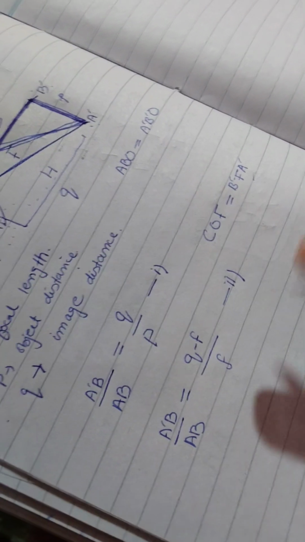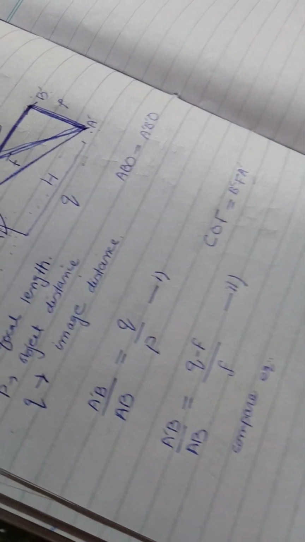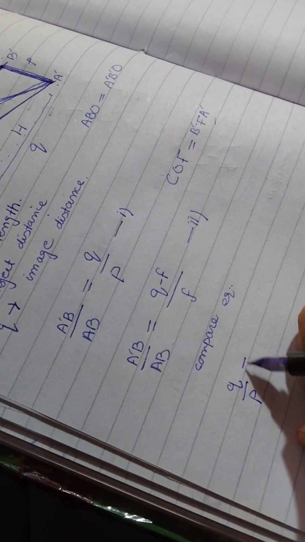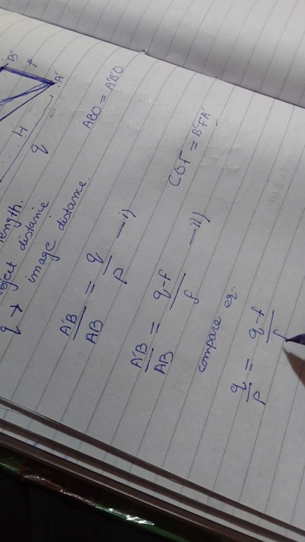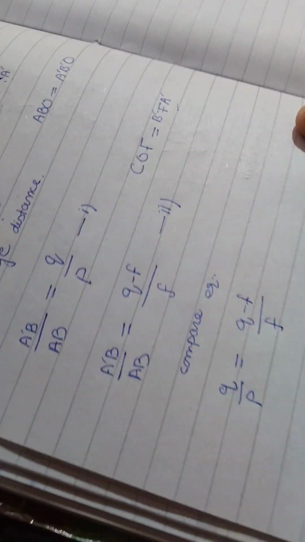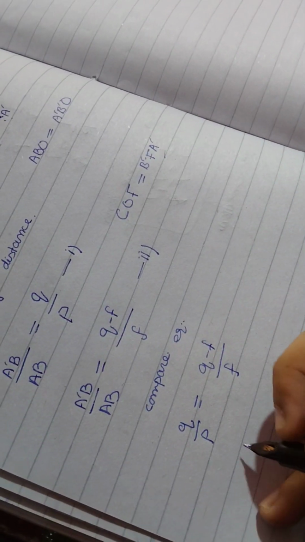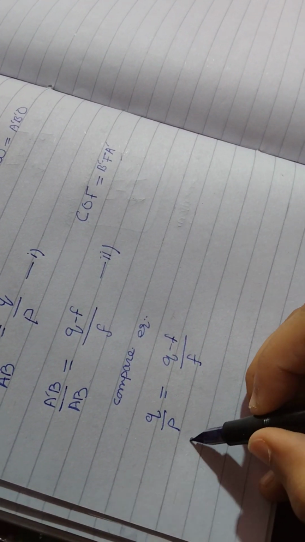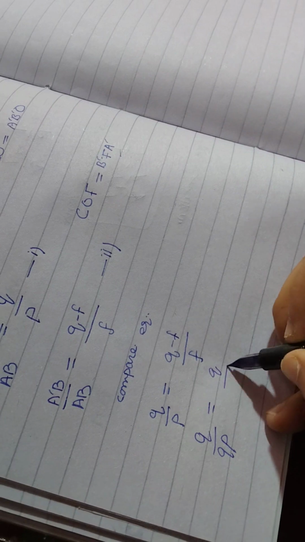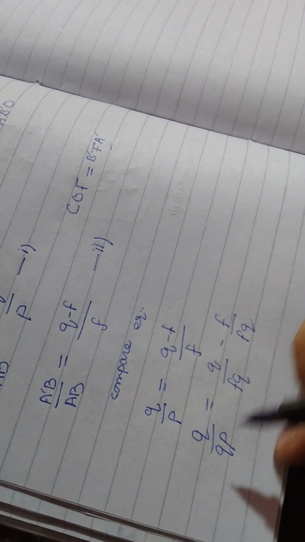Now let's compare these equations. Now Q upon P is equal to Q minus F upon F, right? So for simplification, let us divide this with Q. It will be Q upon QP is equal to Q upon FQ minus F upon FQ.